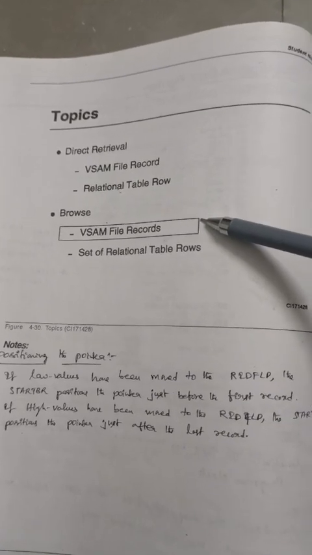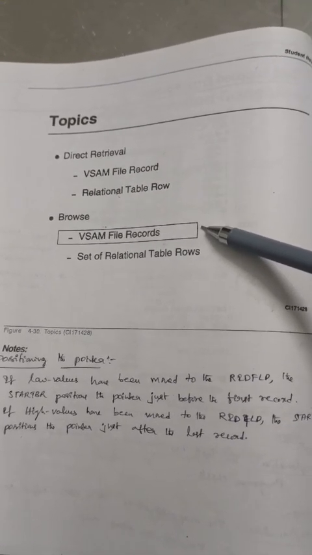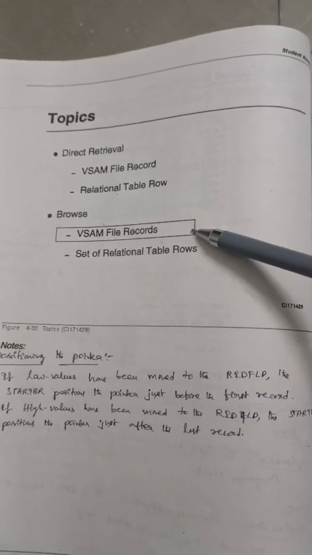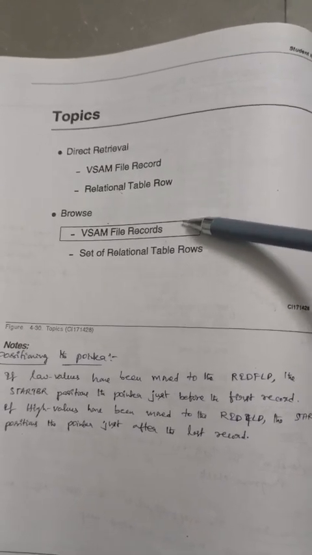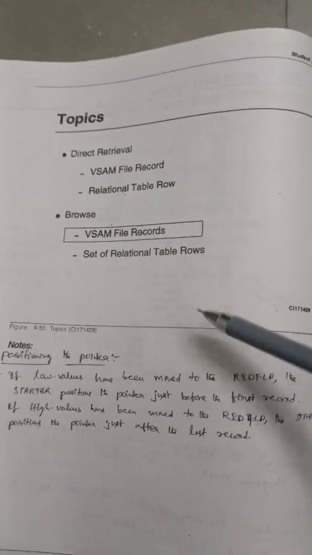A browse is nothing but reading the records one by one in sequence order, either ascending or descending order, that we call a browse. Let me show how to read the VSAM file records.